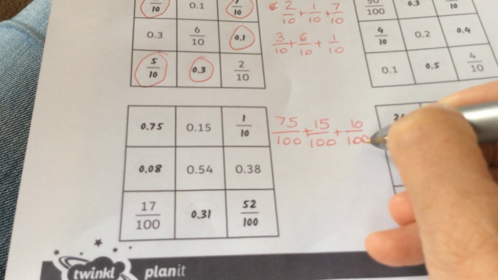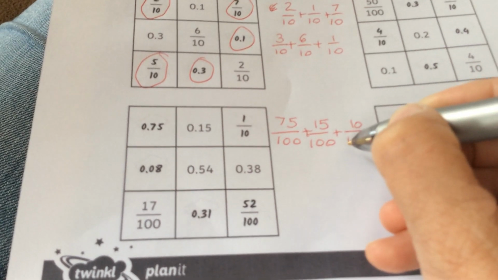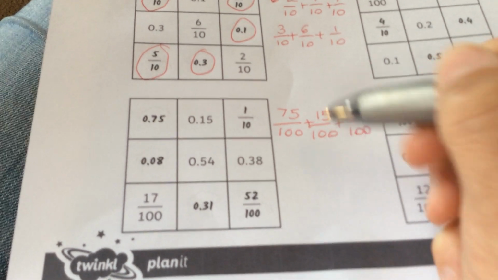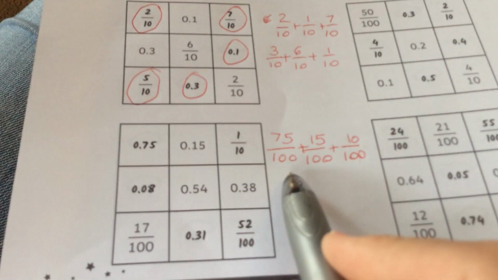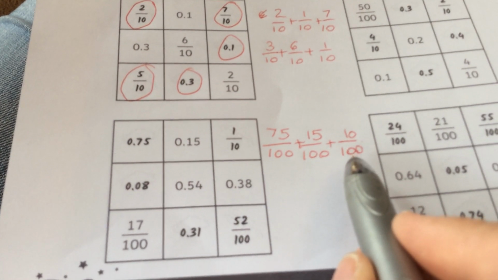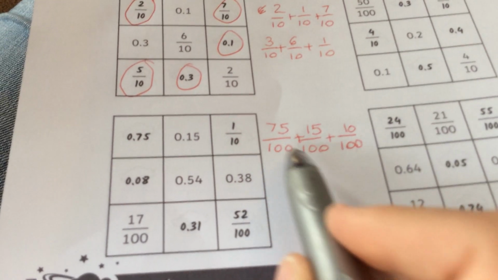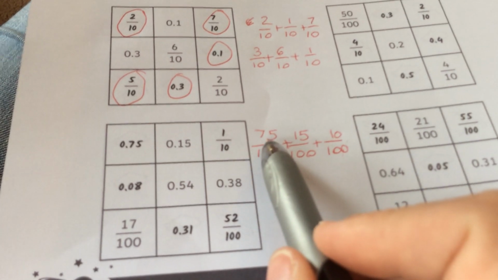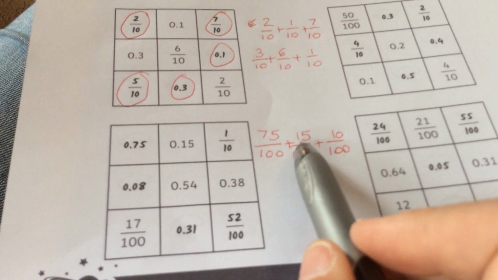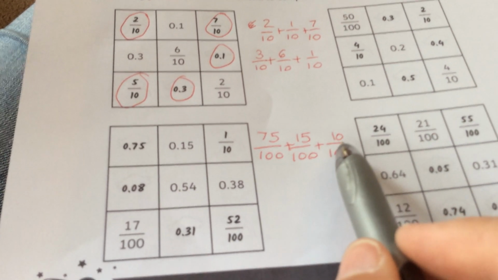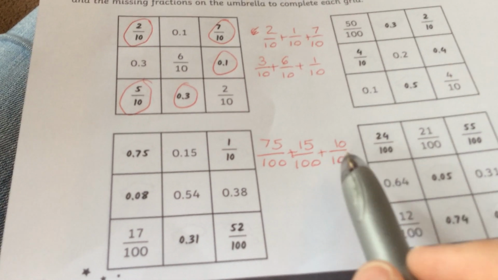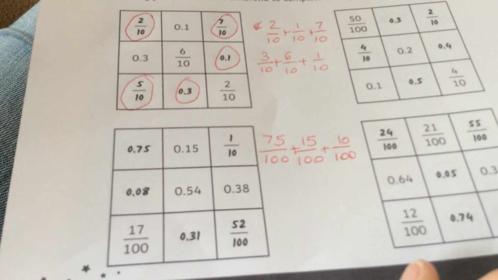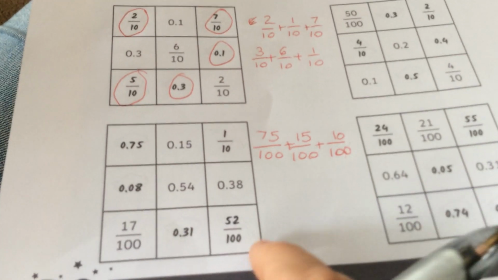If I add the zeros, I'm making them 10 times bigger, and that's equivalent to 1 tenth. The denominators are all the same now. That's important that you make the denominators all the same. And then add up the numerators, 75, 85, 90, 100. 100 over 100. If the numerator is the same as the denominator, then it equals 1.